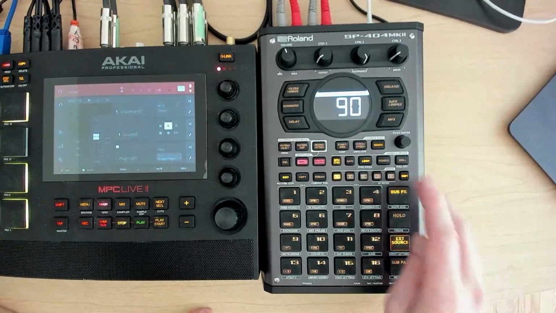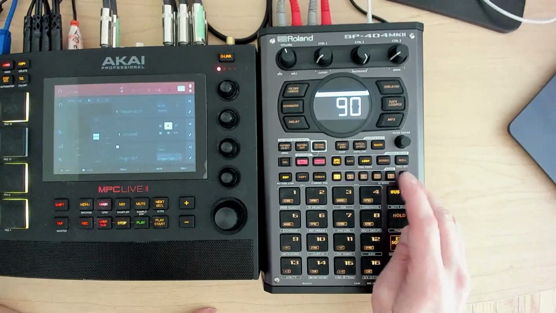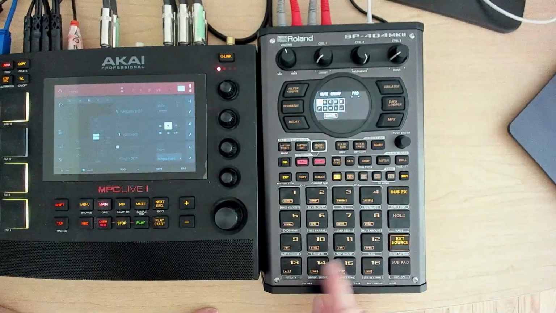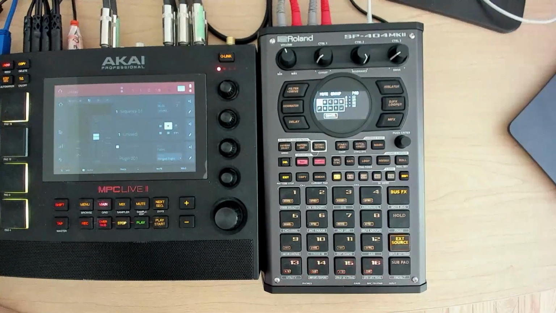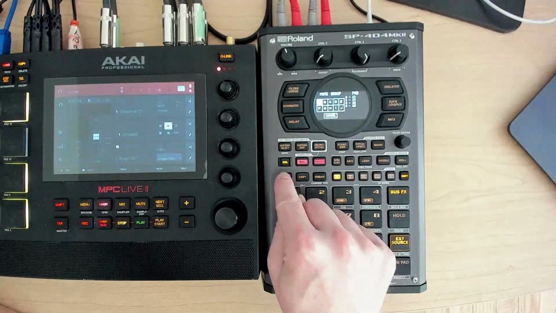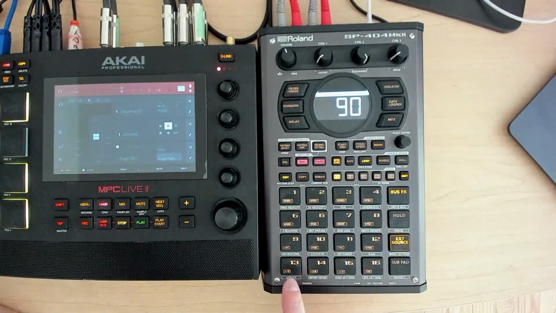And I thought about it a little bit, and what I think I want to do is we're going to go mute groups. And we're just going to put all the sound beds in the same mute group, and then we can play them. So just have that kind of going. And then if we want to switch to another one, we can kind of do that at will.